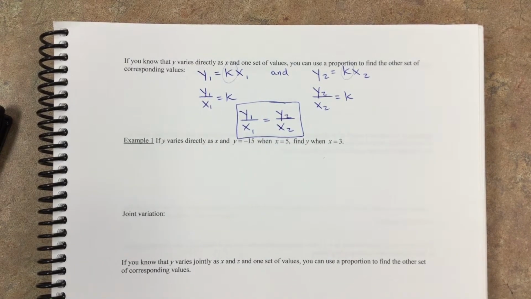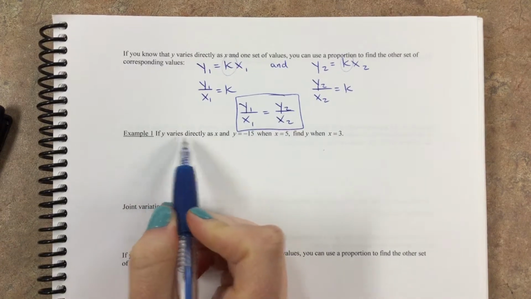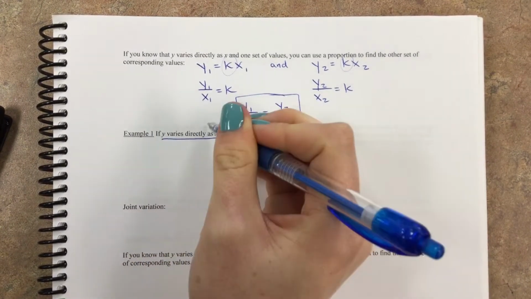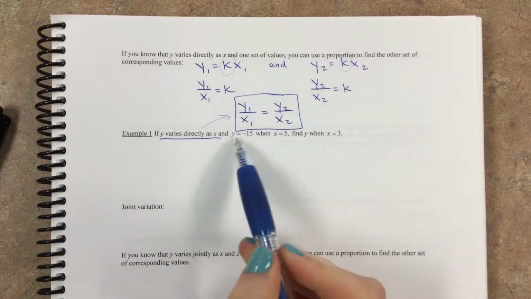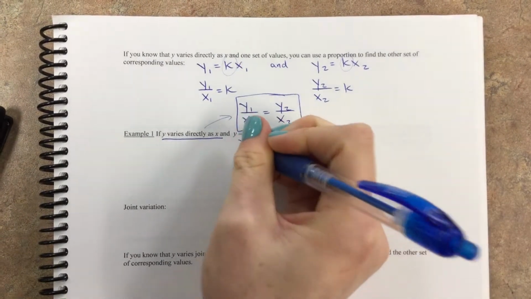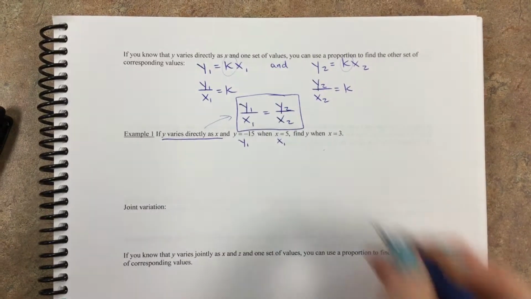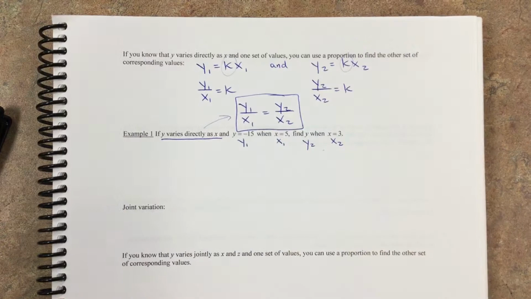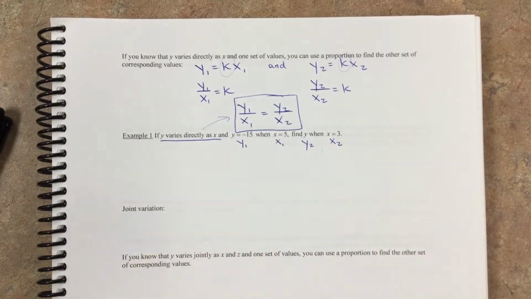And so we use this in order to solve direct variation problems like this. We say if y varies directly as x, as soon as we see this expression right here, we know we're using this formula. So we know one set of points. This is like our y1, this is like our x1, and then it says find y, so we want to find y2 when x equals 3. So that's our x2. We're going to set these four numbers into this formula.